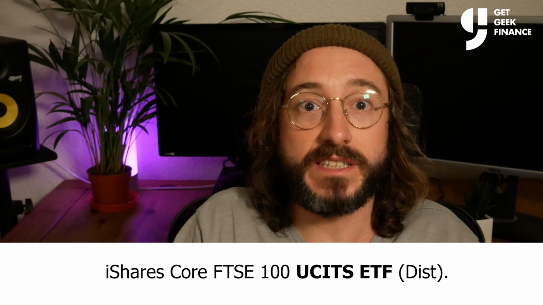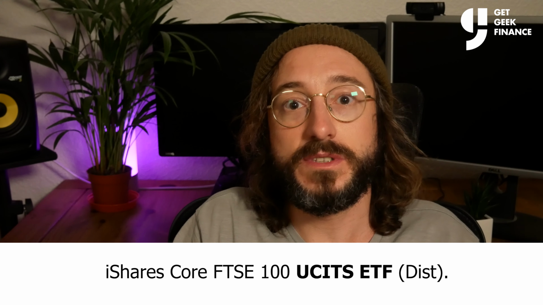So the third component of an ETF name is the regulatory information, which is important for consumer protection. You may see UCITS in an ETF name, such as in the iShares Core FTSE 100 UCITS ETF DIST. This means the ETF is subject to European regulations specifically designed to protect investors. For example, UCITS ETFs must meet certain standards such as not holding more than 20% of fund assets in any single security, which helps diversify the product.